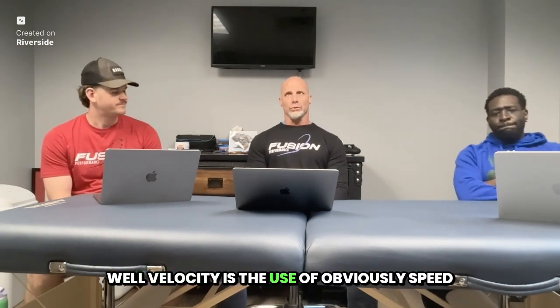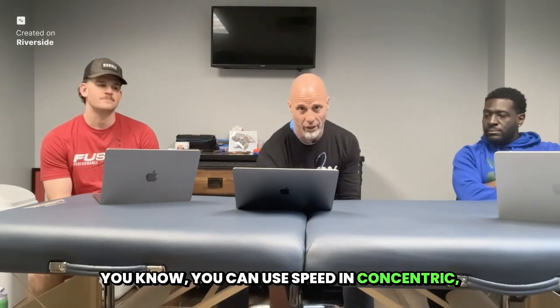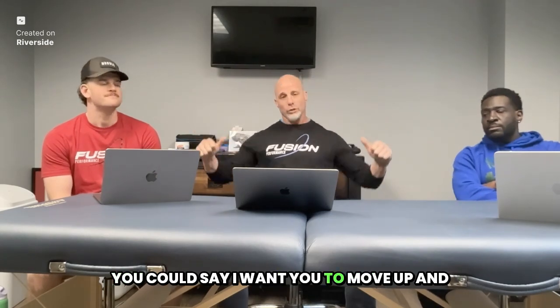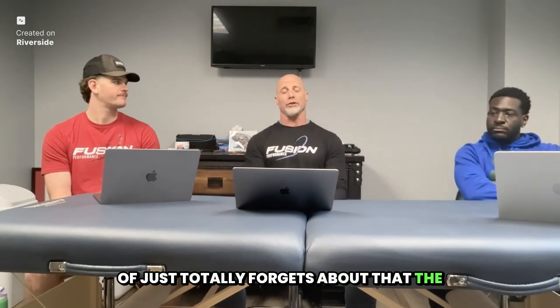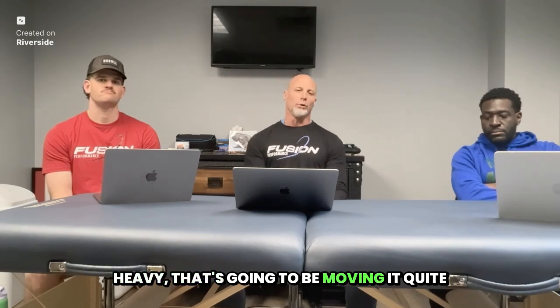Well, velocity is the use of speed. Instead of just telling somebody to move faster, you can use speed in concentric and eccentric. Let's just say bench press, you could say, I want you to move up and down within a second. That's one way to tell somebody how to do it. But most programs are based off a 1 rep max, which is based off percentage, which totally forgets that the nervous system runs the muscular system. And if you're moving something quite heavy, you're moving it quite slow. Therefore, you're teaching your nervous system to move slow.